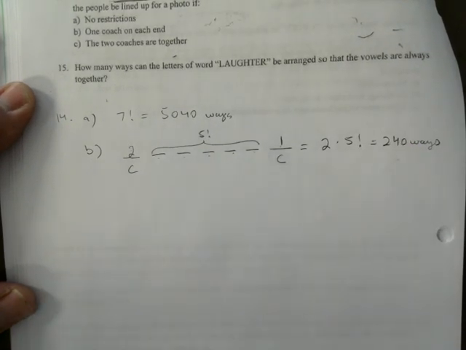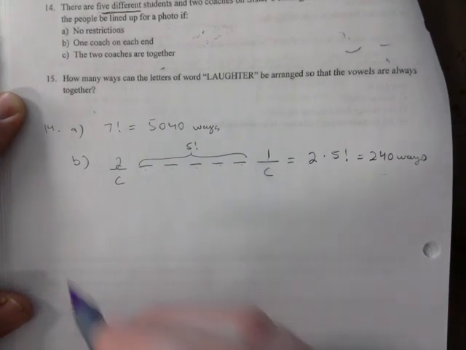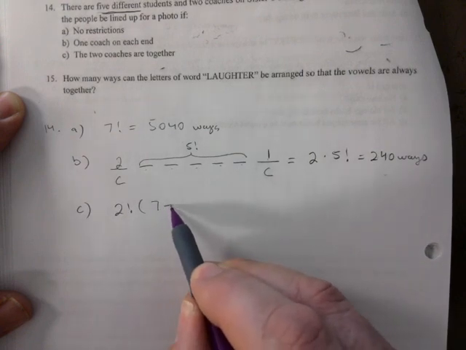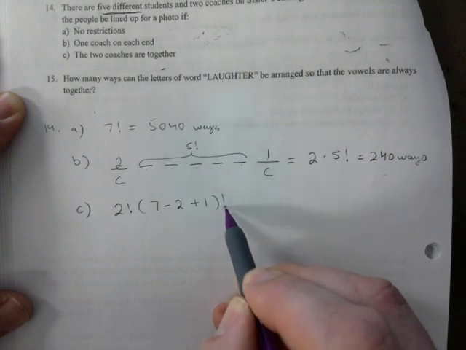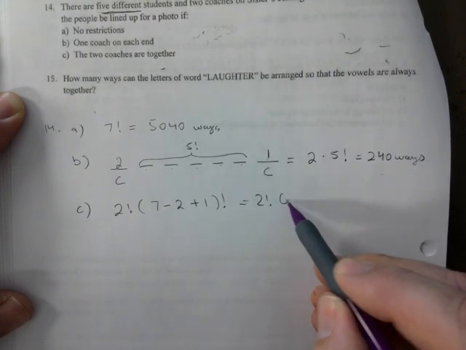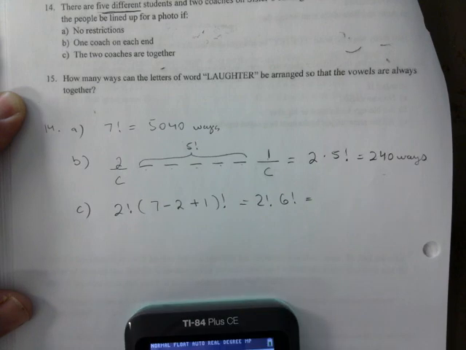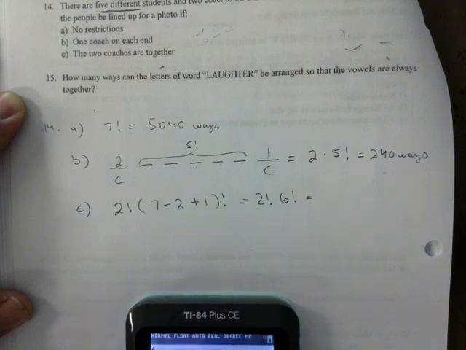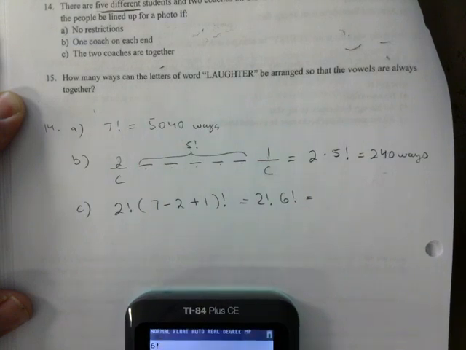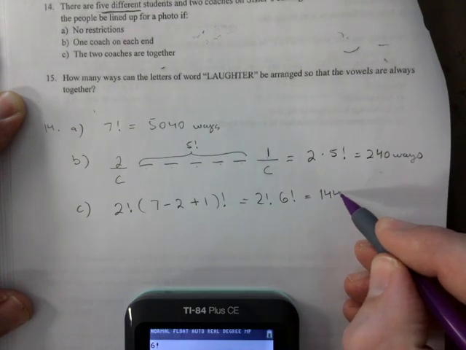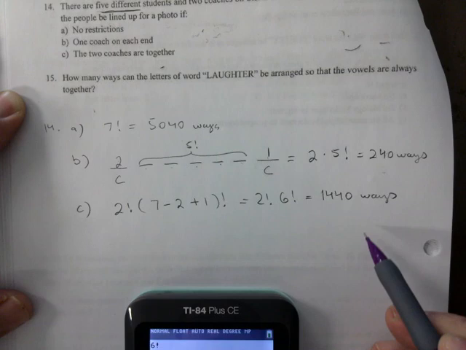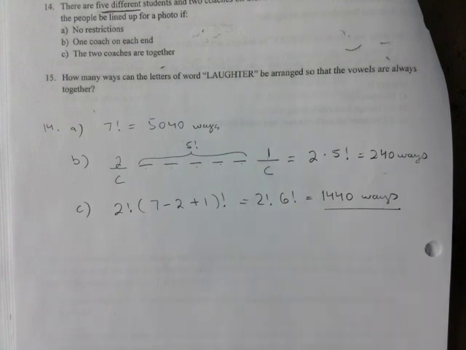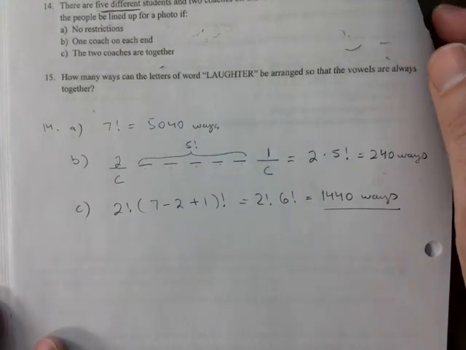So if you did the homework, this was on there. And then the coaches together, right? You've got some grouping there. So 2 factorial, and then you've got 7 minus 2 plus 1 for the one group you formed. That's 2 factorial times 6 factorial. And there you go. Times 2, that's 1440. I'm just going to do 14 here because I just thought I'd bring it up one more time. All right, let's keep going.